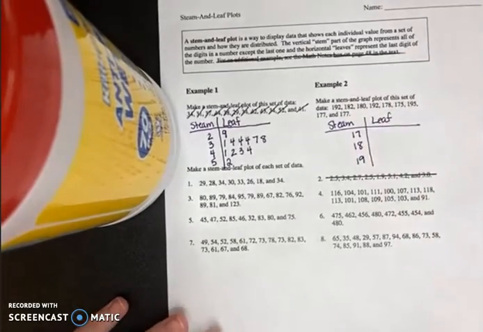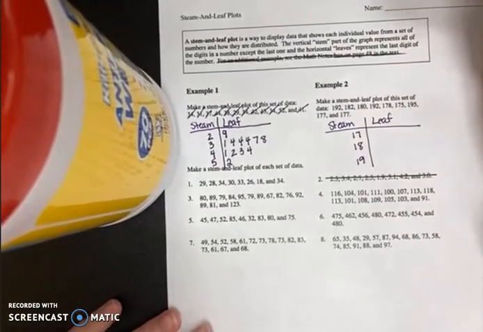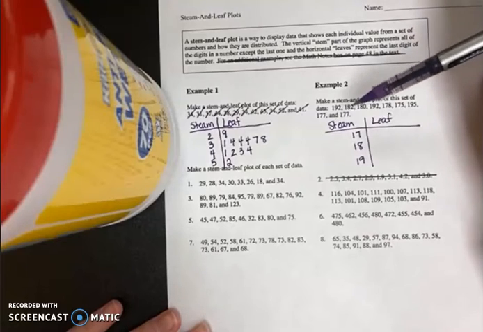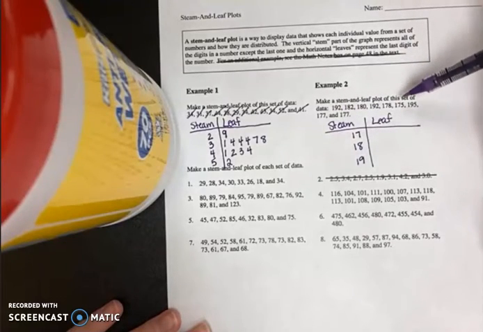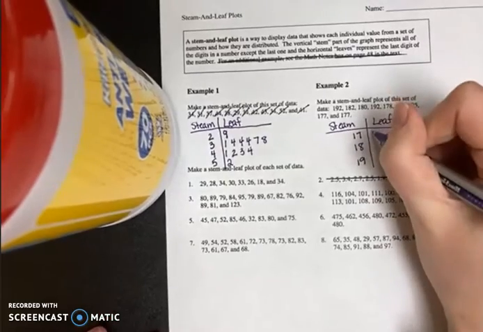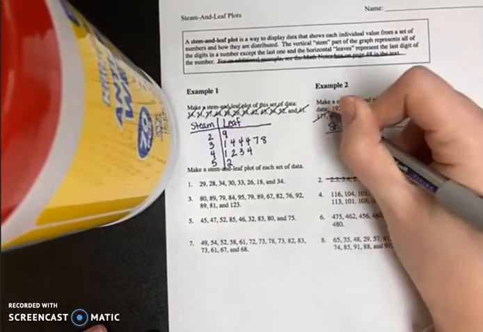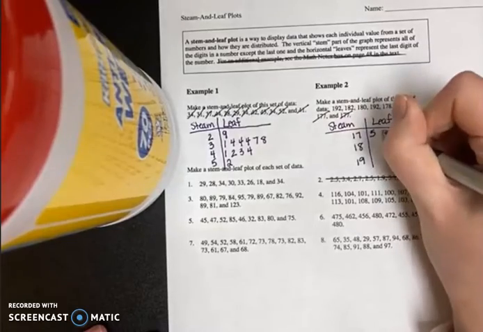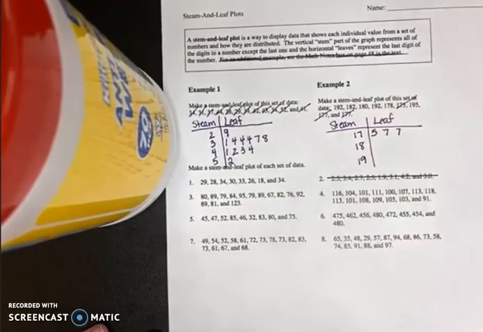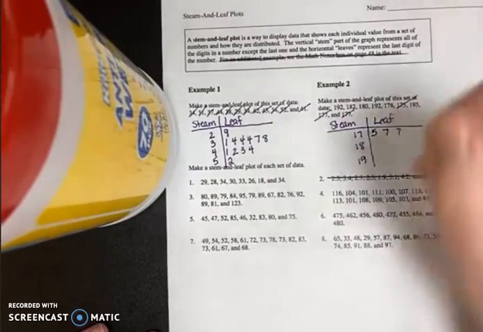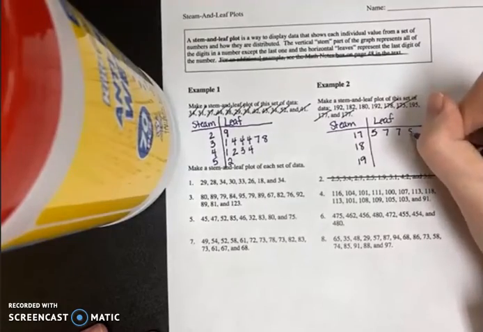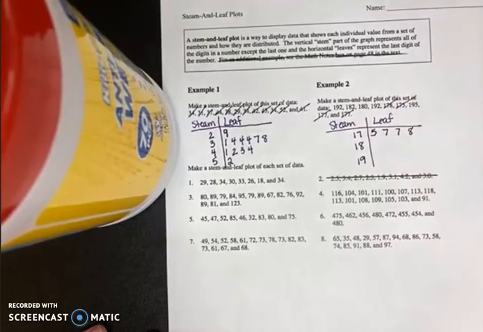So let's start with the 170s. Let's see, I have 177, 177, 178, and 175. So 175 is the smallest one. It has a leaf of 5. Then I have 2 177s, so 2 leaves of 7. And then 178, which has a leaf of 8.